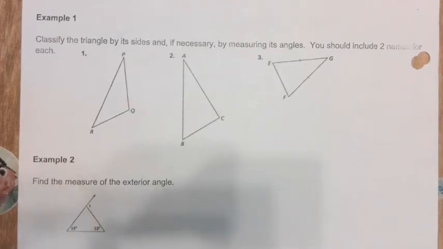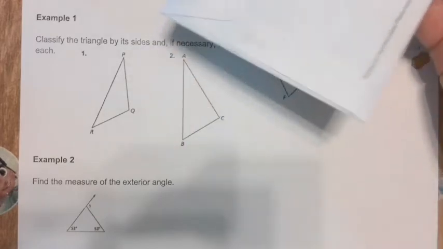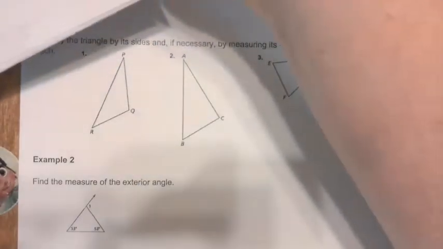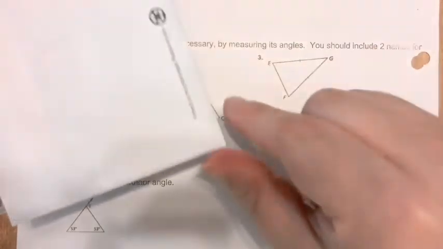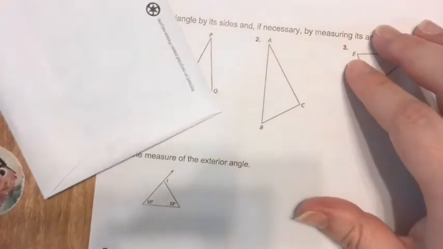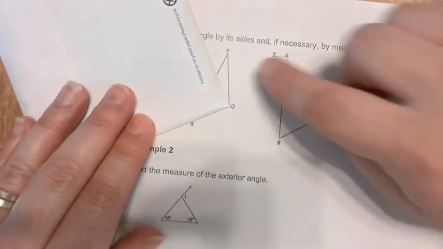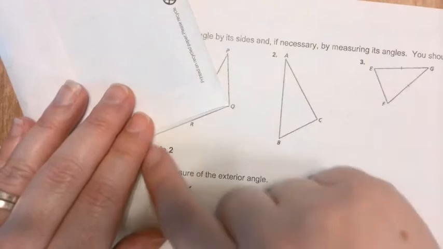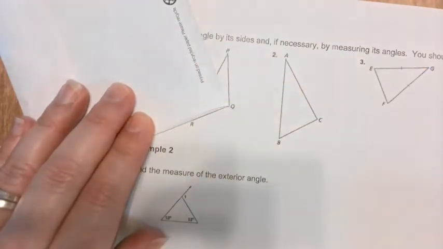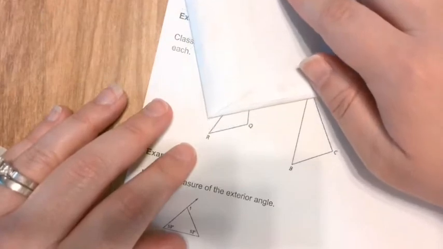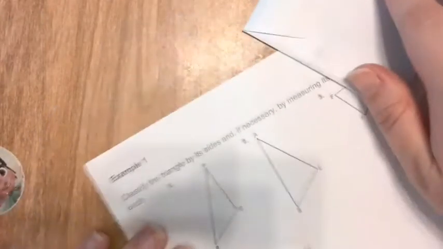Now, if you can't tell, you're not sure, grab here a piece of mail off my table. Compare the corner of the paper, which is 90 degrees, to the corner of the triangle. Do you see this? This angle, angle Q, is bigger than the 90-degree corner of the paper. Angle R is smaller, and angle P is smaller.